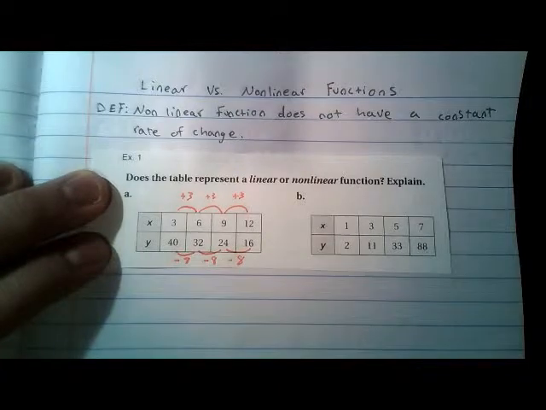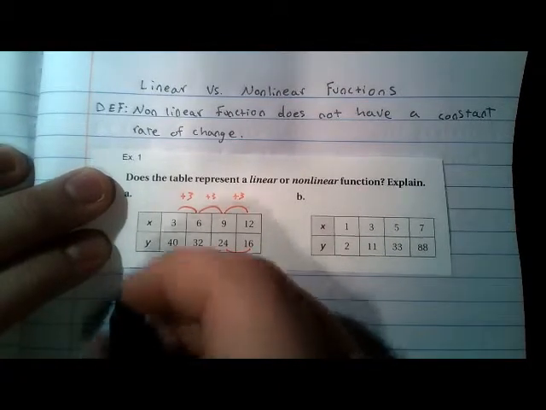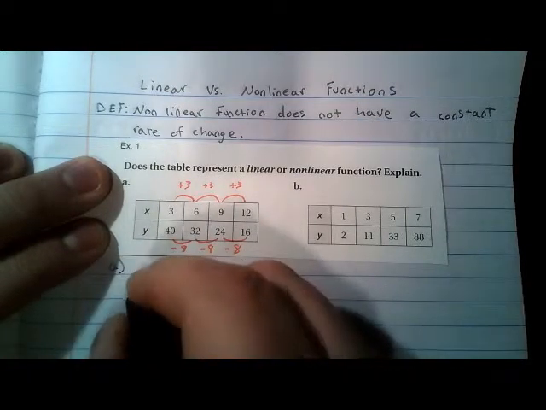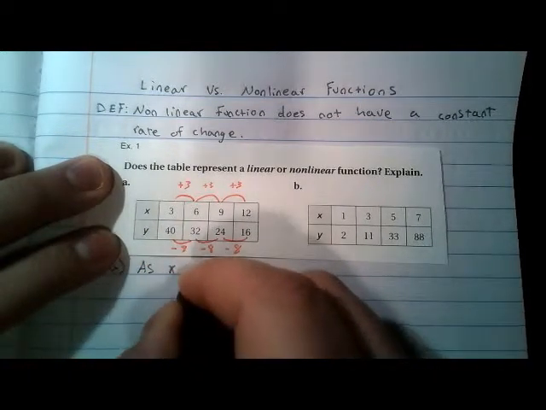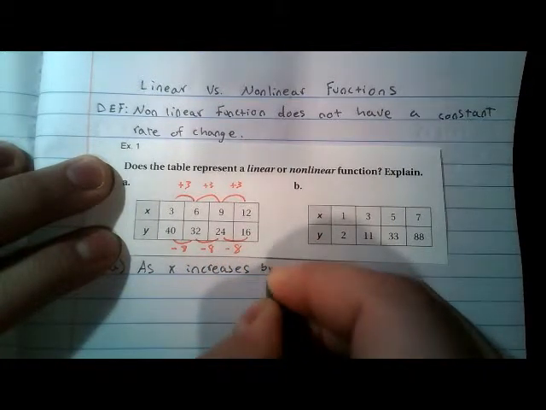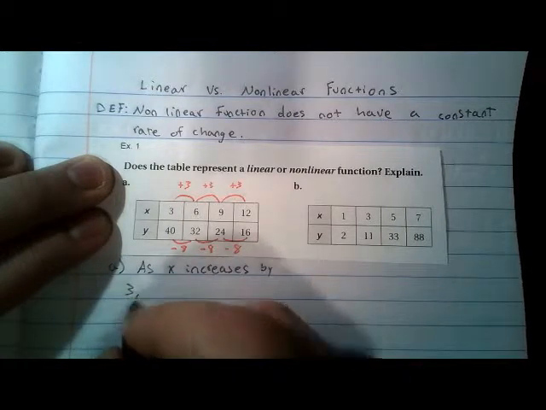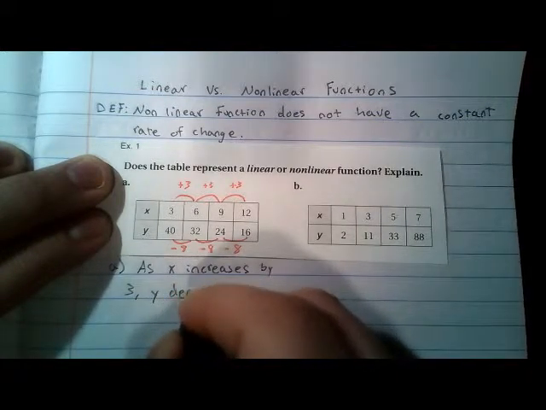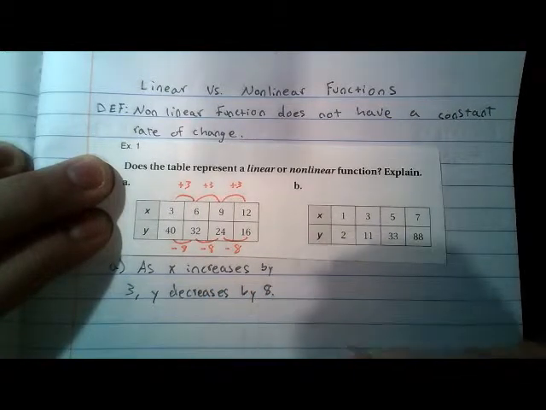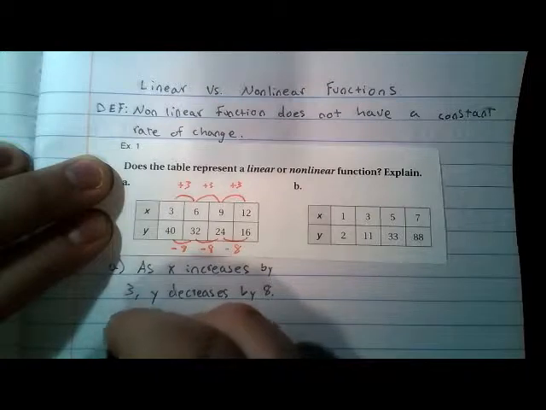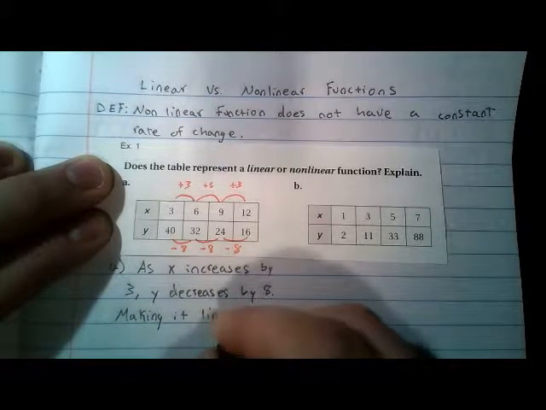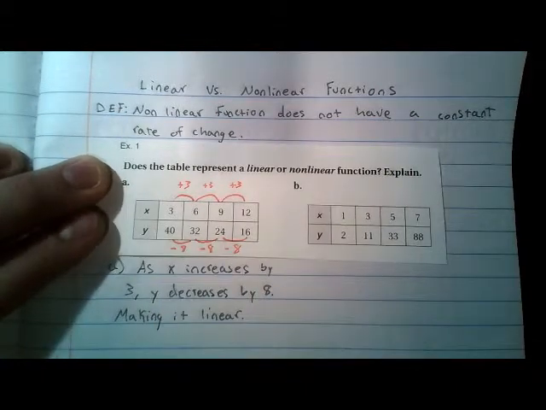it is going to be linear, right? And what you could say is that as x increases by 3, y decreases by 8, making it linear, right? Because it's constant.